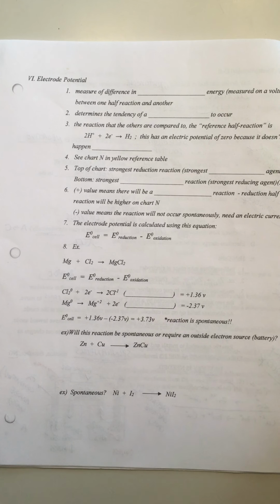You're probably excited because this is the last bit of material for the school year. This is on electrode potential. I'm going to run through it. It's probably going to take 12 to 15 minutes. It's not going to be hit very heavily at all on the test or the final.